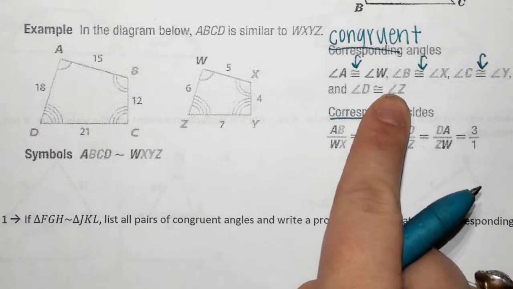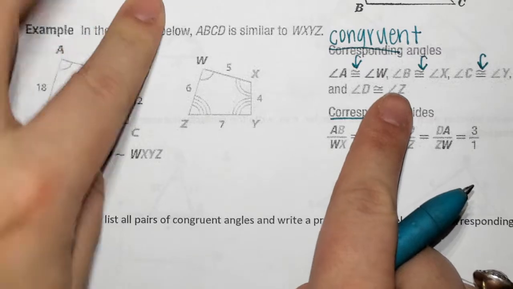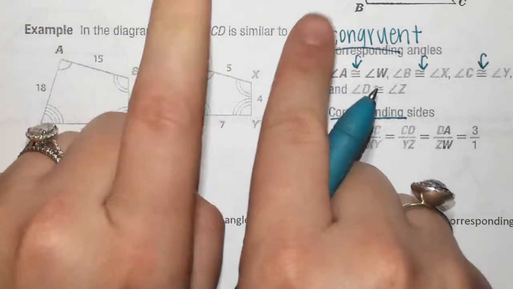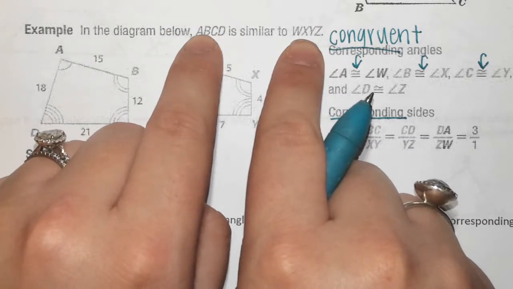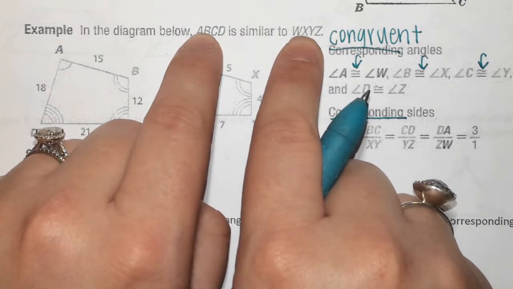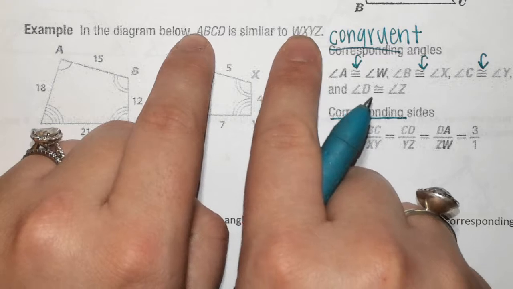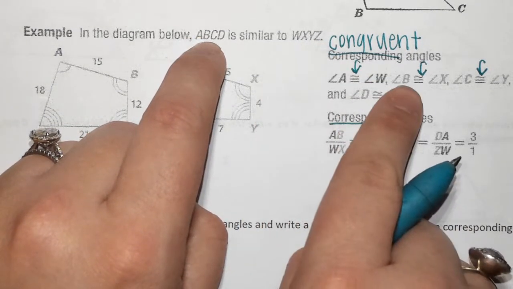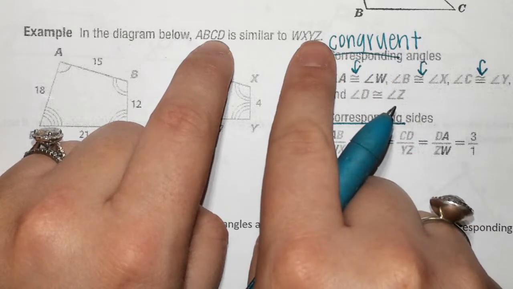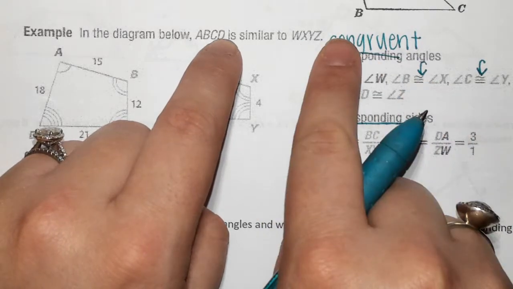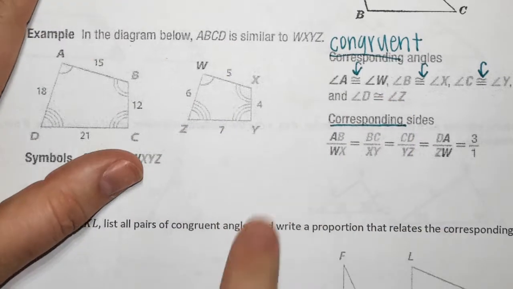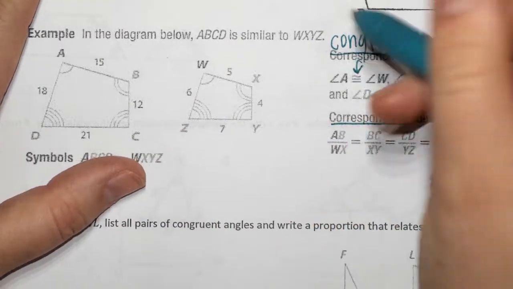Okay, now you might have to list your congruent angles. That's one way to do it. Another way to do it is by looking at the name of them. Notice, A and W are both first. So first and first are congruent. Look, second and second are congruent. Third and third are congruent. D and Z are fourth and fourth, and they're congruent. Okay? So those are just your angles. You're used to doing that by congruent triangles.